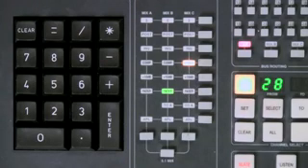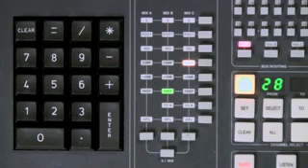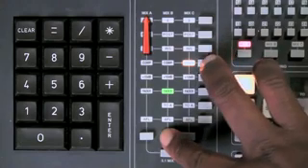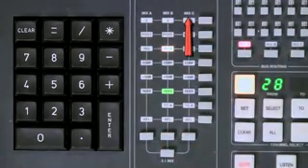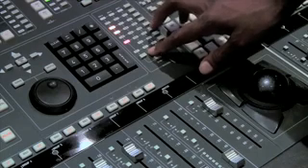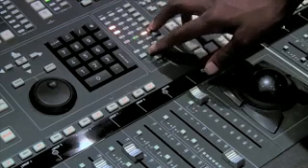Above the master fader, we have the main bus matrix. This is where you can select your master section to work as 5.1, or you can choose which mix bus your master fader is assigned to. So at the moment, it's assigned to mix bus A. I can choose to assign it to mix bus B or mix bus C. These operate as independent mix buses. As you can see, the fader changes when selecting each bus. This is a handy way of controlling multiple faders from one fader.